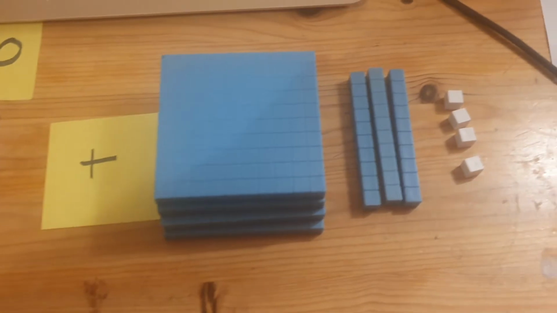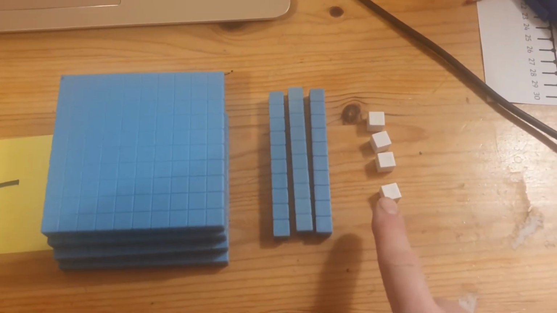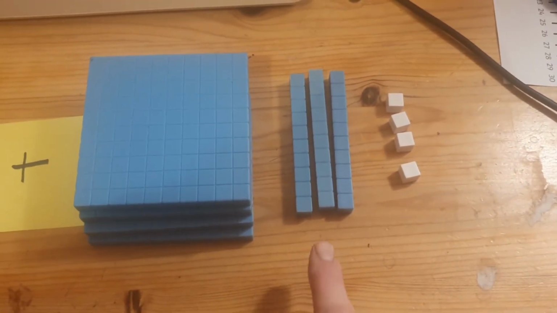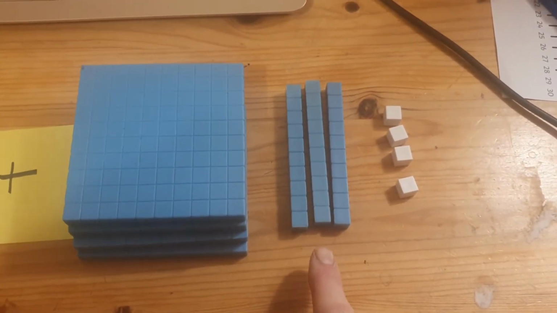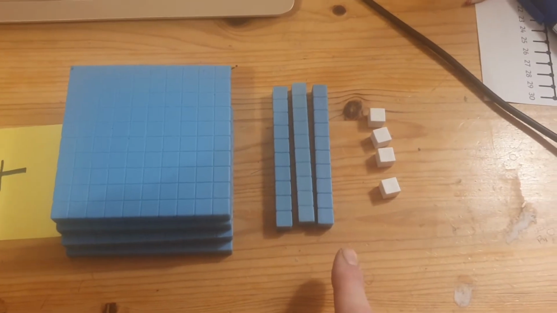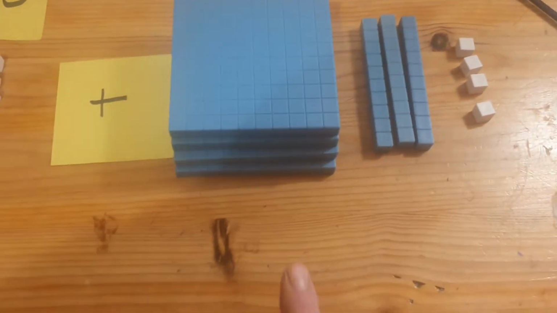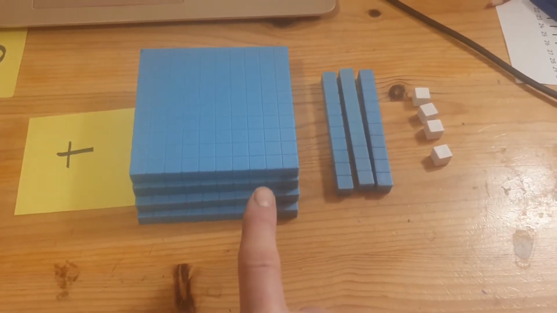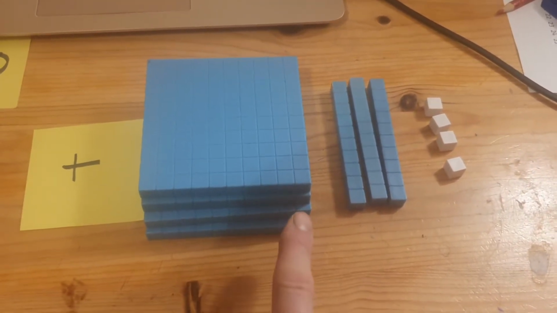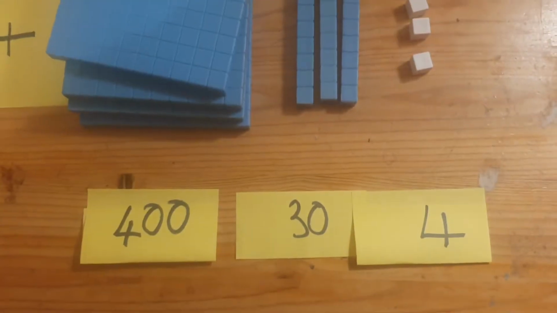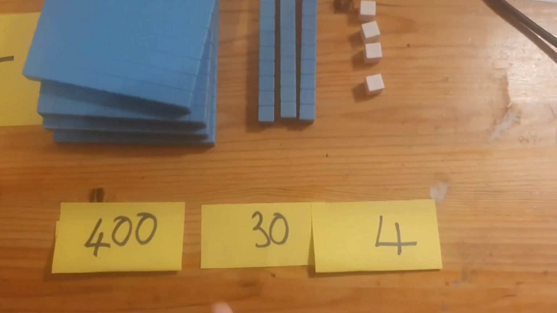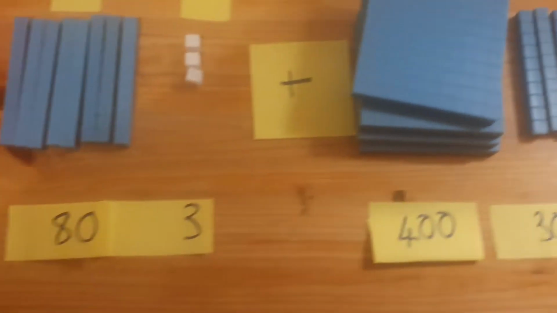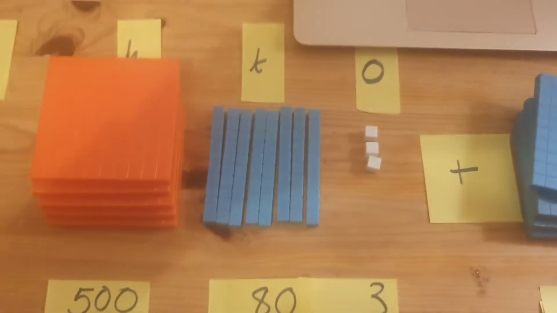And now we want to add these to some more numbers. So we can see here, we've got our ones. How many ones? 4. And how many tens? 3. 3 times 10? 30. And then we've got our blocks of 100. 1, 2, 3, 4. Or 100, 200, 300, 400. And that would be 434.